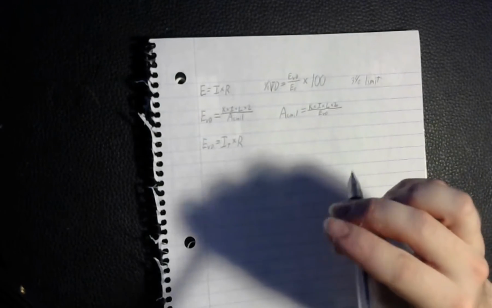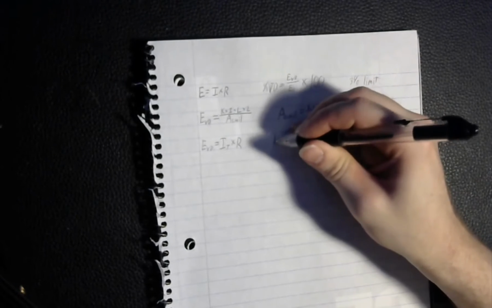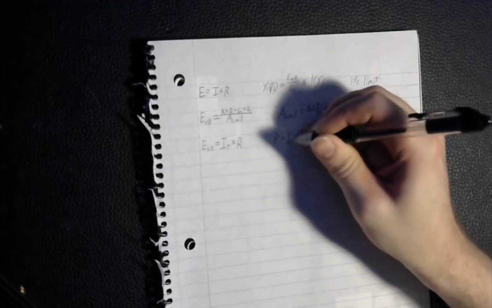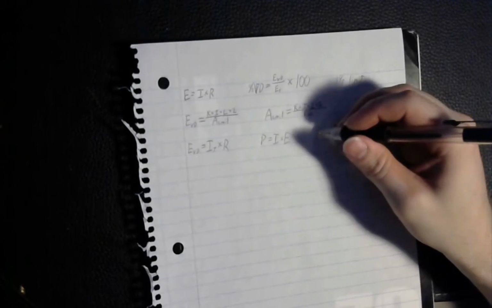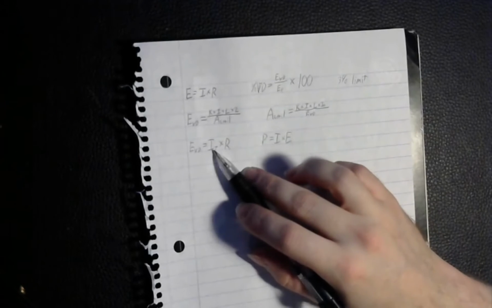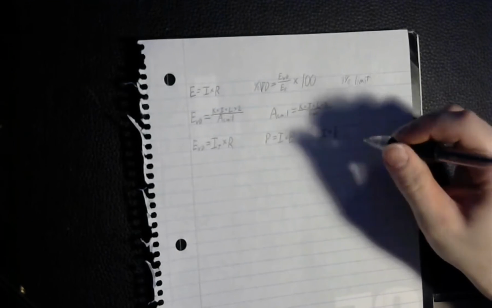You recall P was equal to I times E, power equals amperage times voltage. We can do a simple rewrite because we're looking for our current: I is equal to P over E.